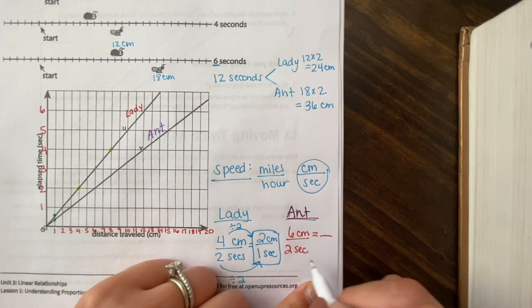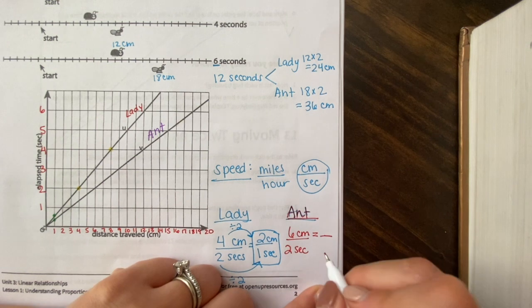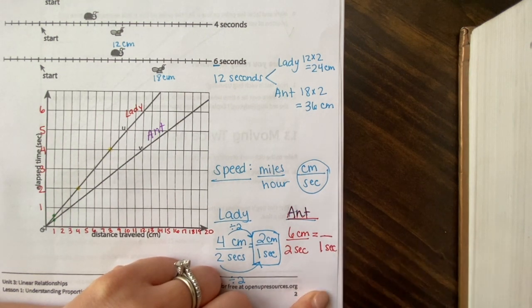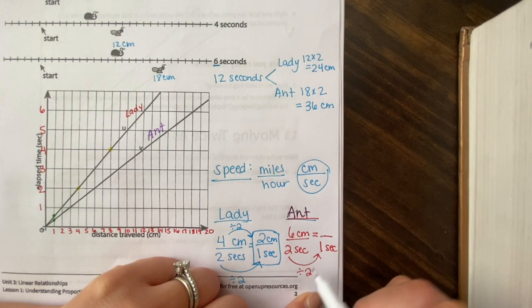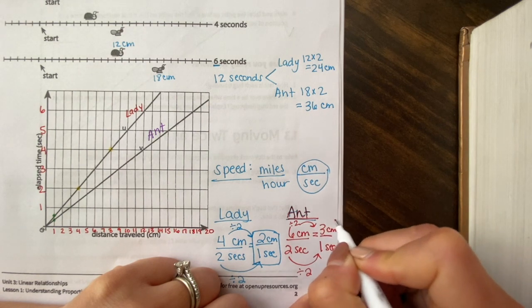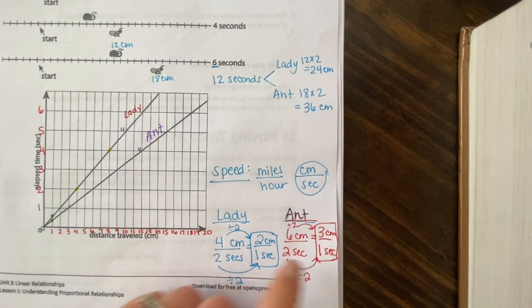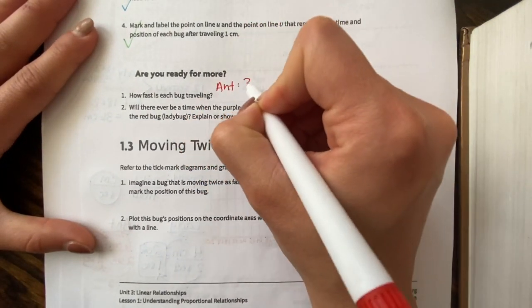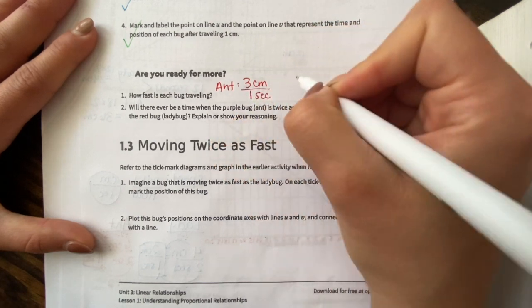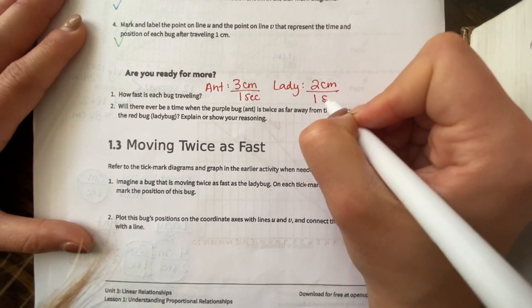Same thing again. You don't want for 2 seconds, just like you don't want for 2 miles. That doesn't really tell you how fast something's going. You need per 1. So we want to know how much they're going in 1 second. Once again, you divide by 2. Up here, you divide by 2. 6 divided by 2 is 3 centimeters in 1 second. So the ant is traveling further in the same amount of time, so that means it is going faster. So the ant is going 3 centimeters per 1 second, and the ladybug is going only 2 centimeters per 1 second.